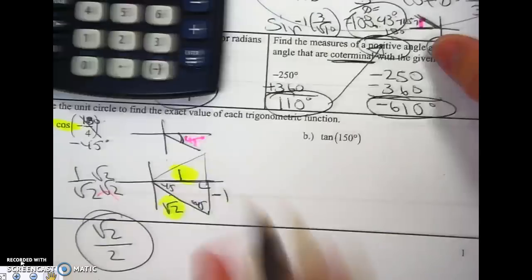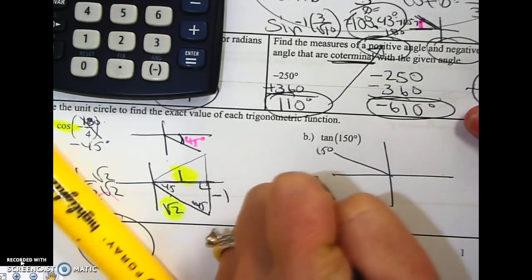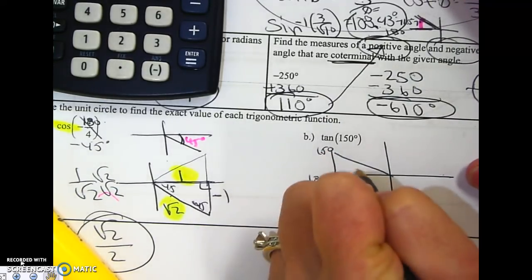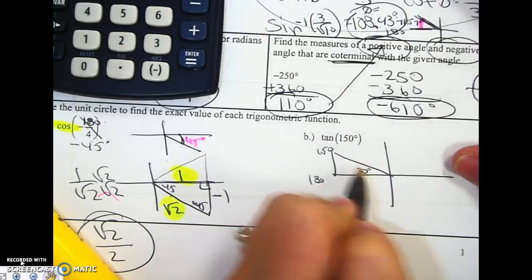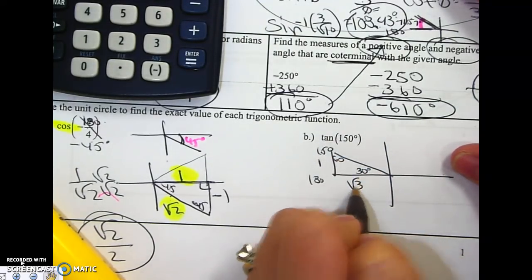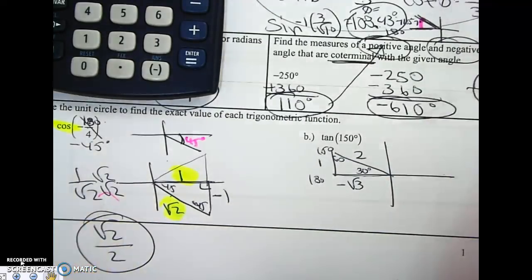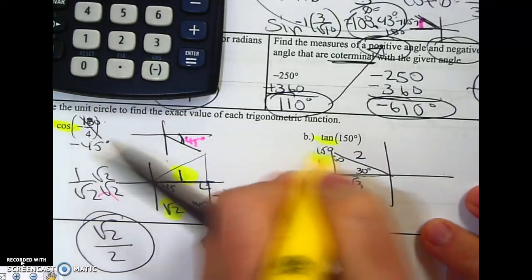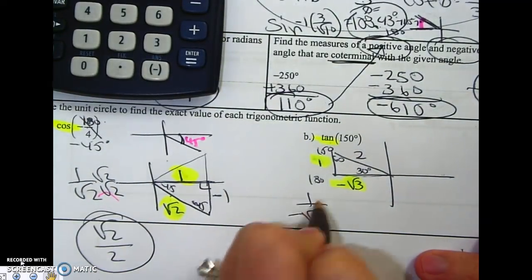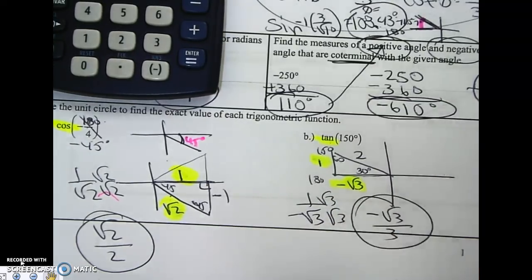Let's go to the next one, tan of 150. So I'm over here. If this is 150 and this is 180, I complete it. That means the difference between 180 minus 150 is 30 degrees. What's across from the 30? 1. That means this is 60, rad 3. But when I go left, it's negative, and there's a 2. Tan is opposite over adjacent. So 1 over negative rad 3, rad 3, rad 3 is negative rad 3 over 3.